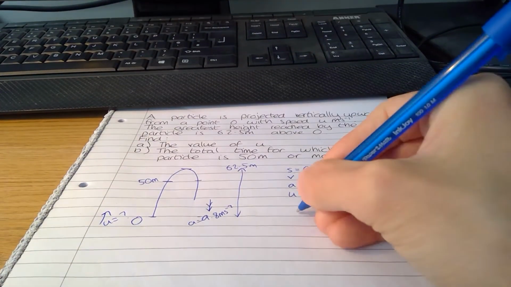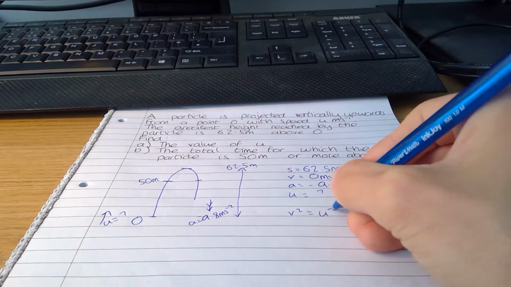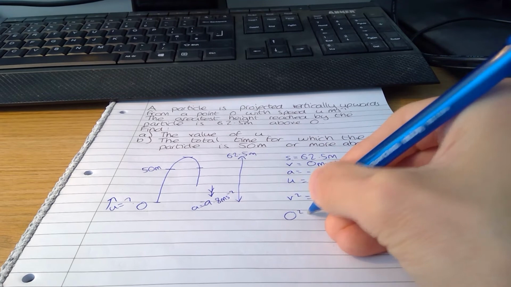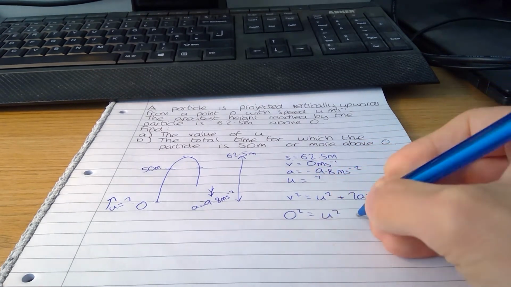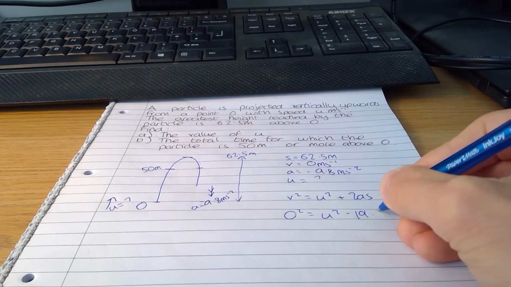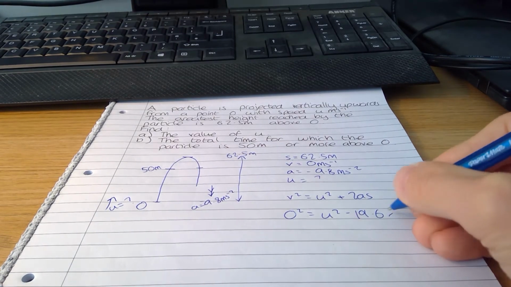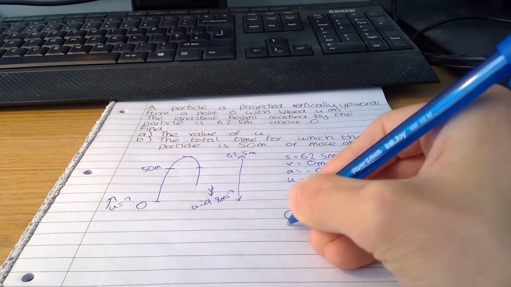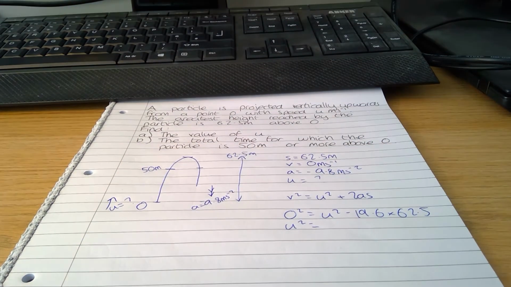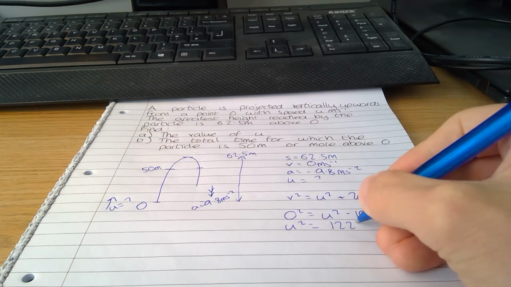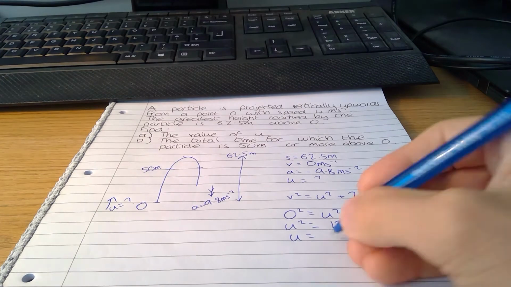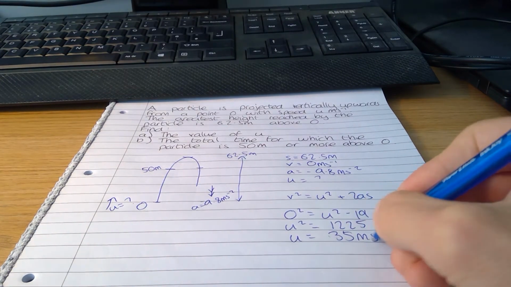So the equation that connects those is v squared equals u squared plus 2as. We can substitute things in. So 0 squared is equal to u squared plus 2 times minus 9.8, so minus 19.6, times s, which is 62.5. Therefore u squared is equal to 1225, and so u will be the square root of that, which is 35 meters per second.